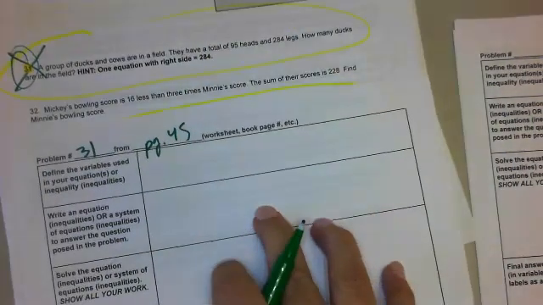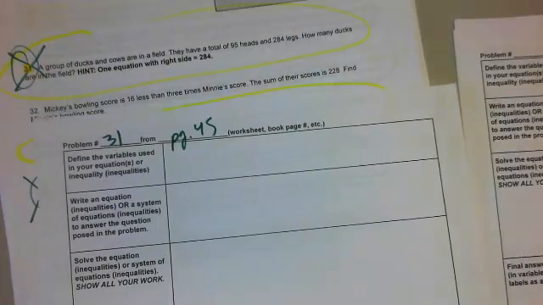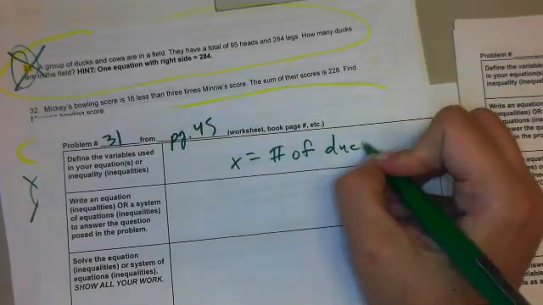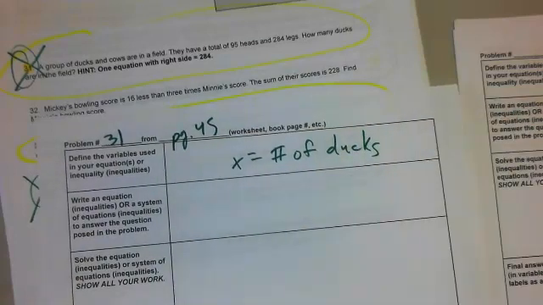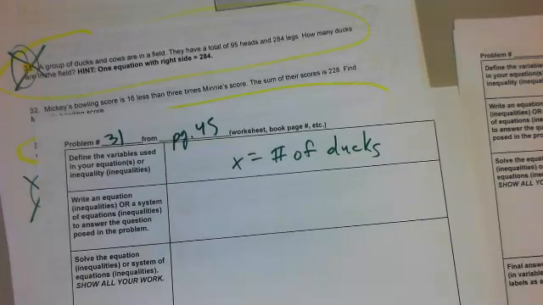Okay, so you have to think this one through. A group of ducks and cows are in a field. They have a total of 95 heads and 284 legs. How many ducks are in the field? Okay, so that's the question, number of ducks. That's the easiest part, right? Now let's think this through. If it says they have a total of 95 heads, that means there's 95 total animals, right?